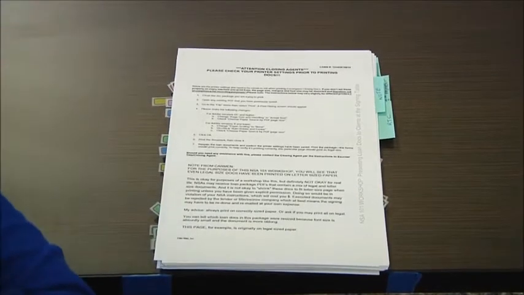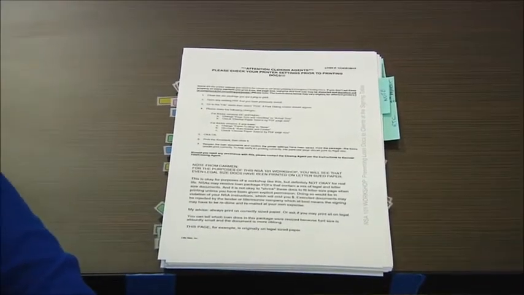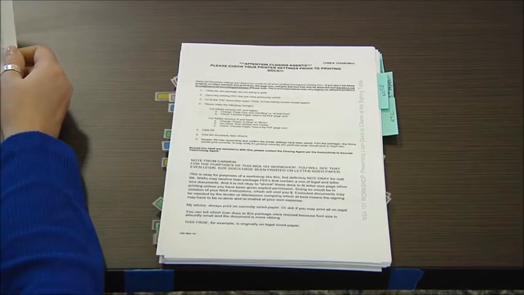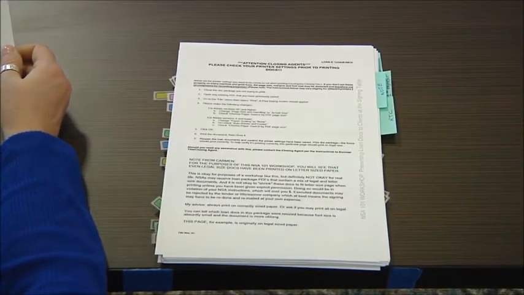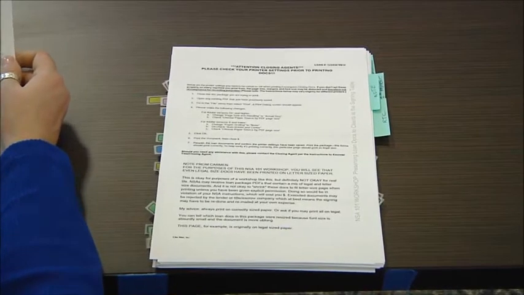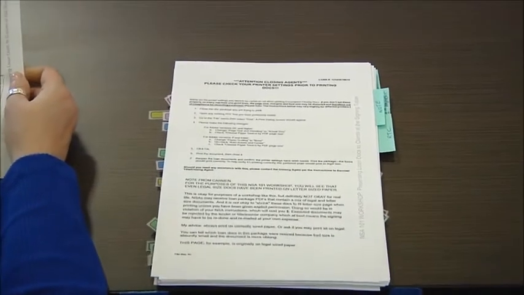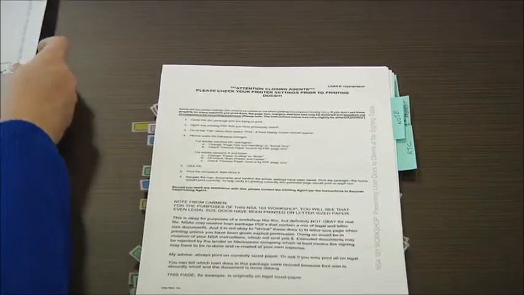You see the label? Okay, so go past the label, turn the label over. And so that's the printing instructions, right? Yes. Okay, so make sure we're looking at the same thing.